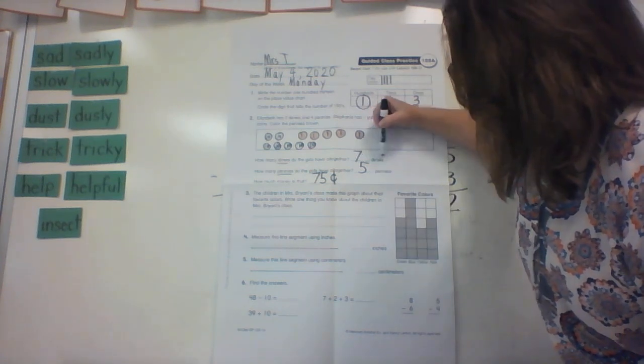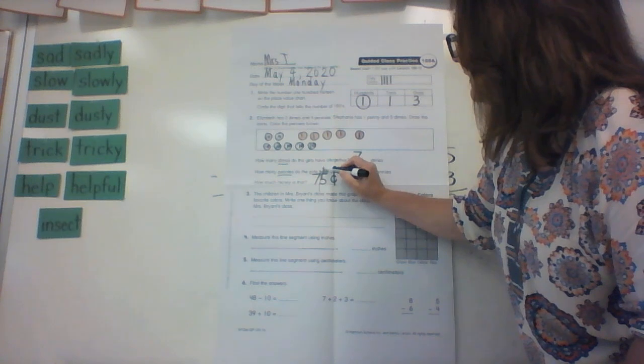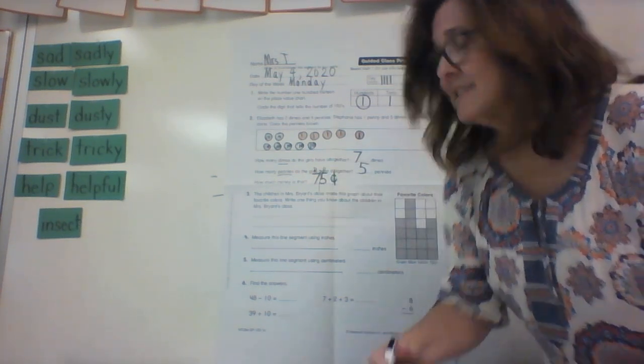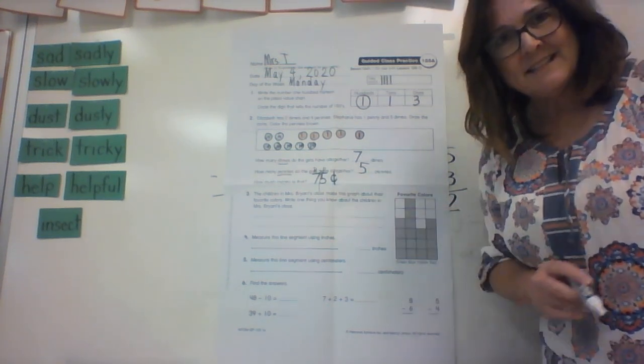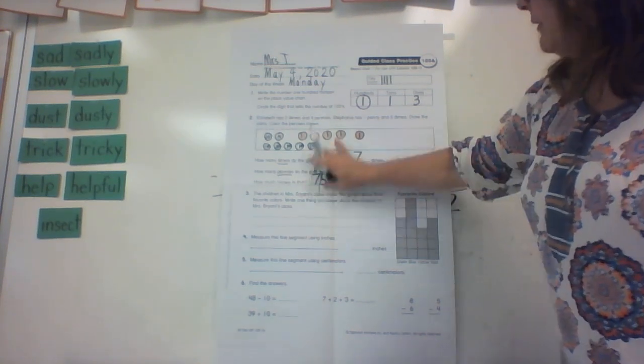Because we know that 7 dimes, right? If we split that 75, this is my pennies column, this is my dimes. It's like ones and tens. And we would have known that that's 75 cents. Cool. All right, let's look at number 3.